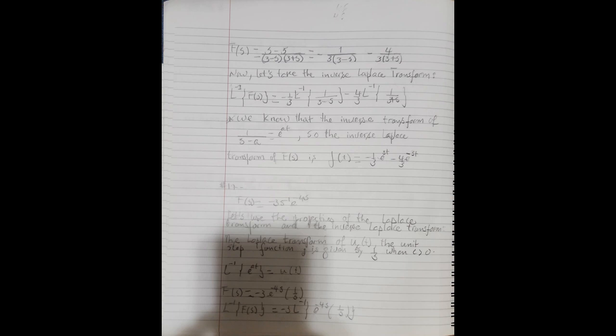Where I put the asterisk, we know that the inverse transform of 1 over (s minus a) is equal to e to the power at, which is the form of the new expression we're supposed to get. Then our transform will be of the form f(t) equal to negative 1/3 e^(3t) minus 4/3 e^(negative 3t).